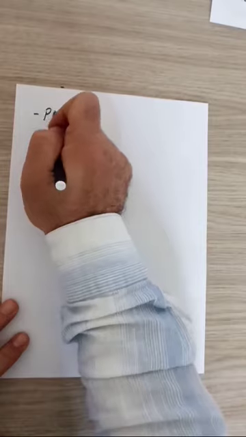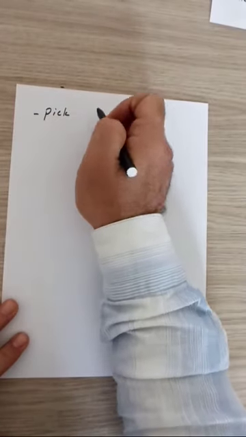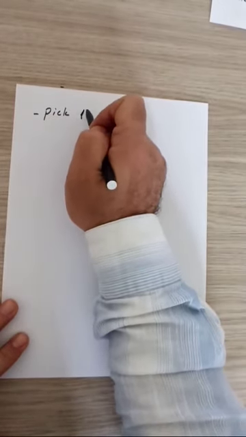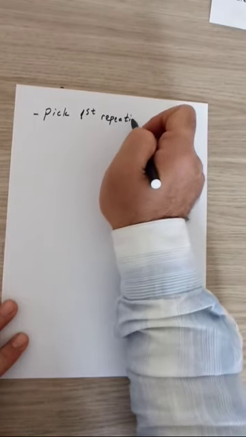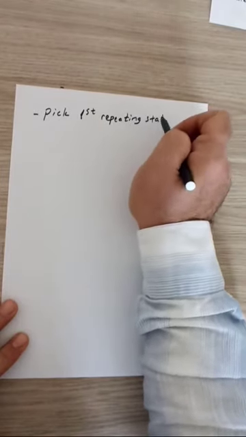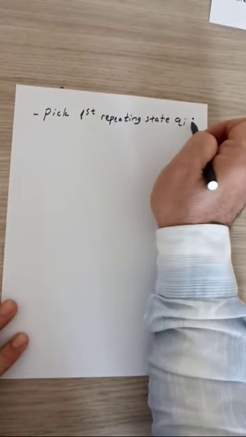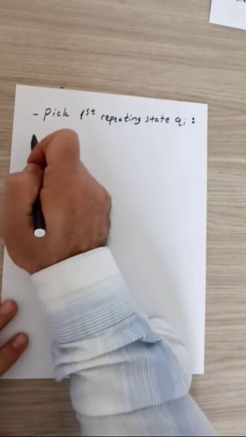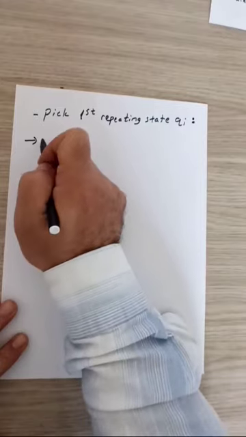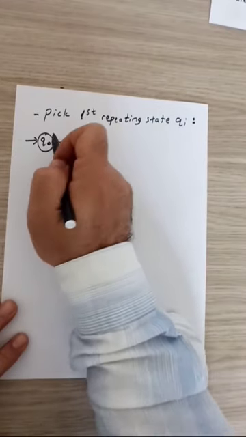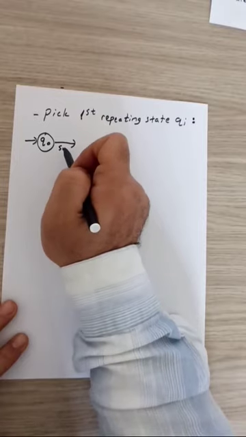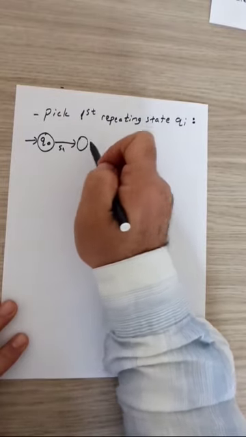Now let's try to redraw our computation path C. We will pick the first such repeating state, qi. With qi, our computation path looks like the following. q0 is our starting state. This transition consumes s1 and so on.